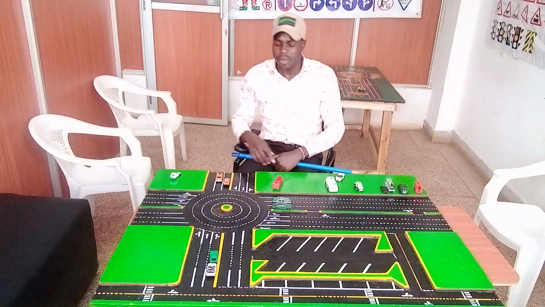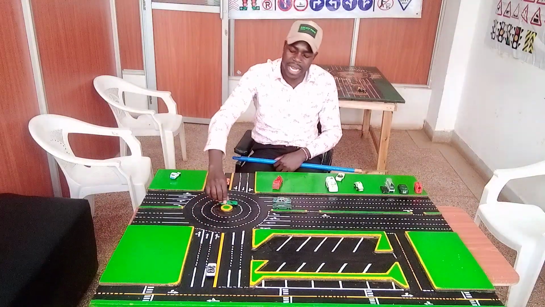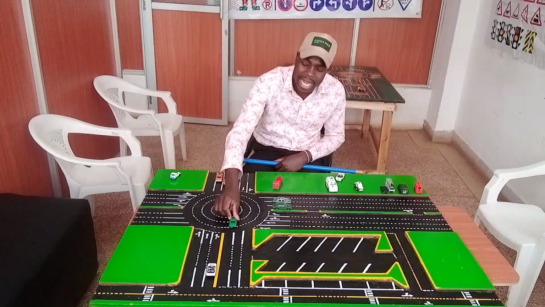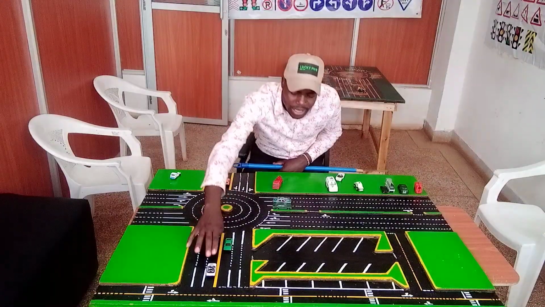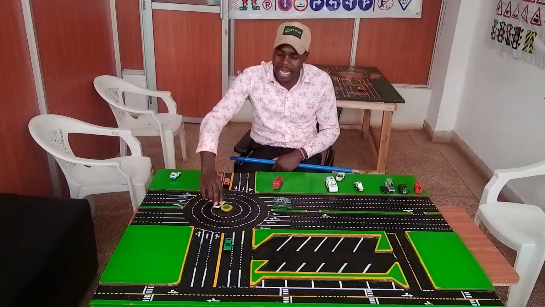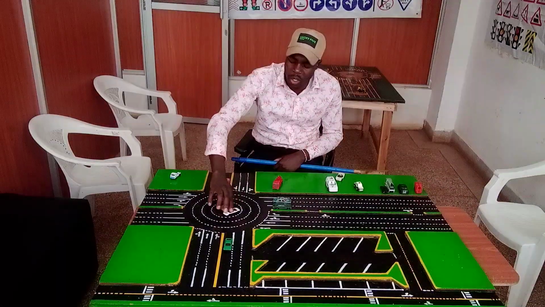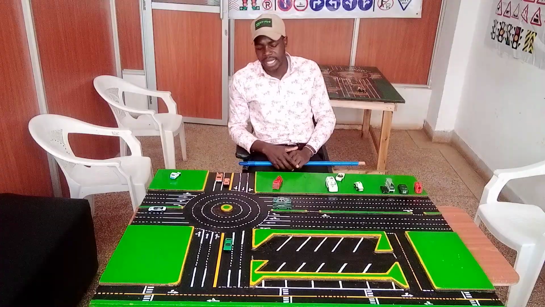The fourth option, I'll go straight to the innermost lane, which is lane 4, then I'll make a U-turn and exit to lane 3. Then the last option, I'll also change to lane 4 and make an odd turn, which is 270 degrees.